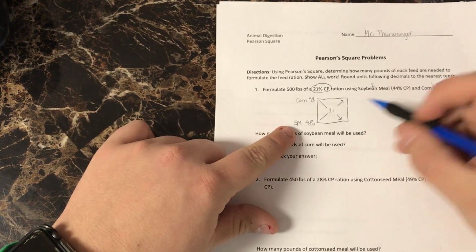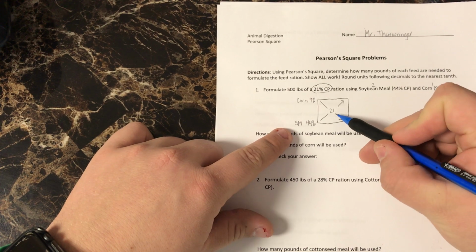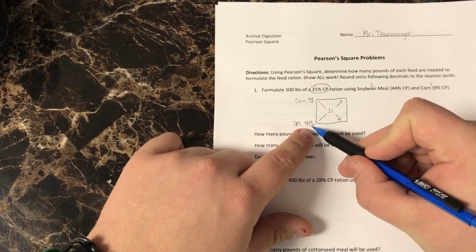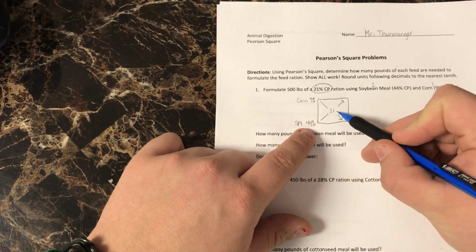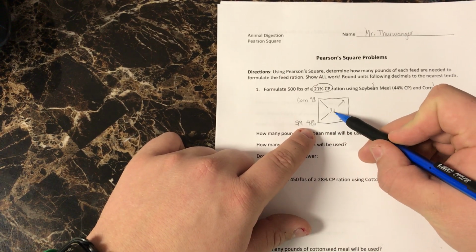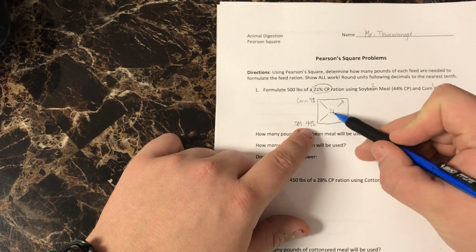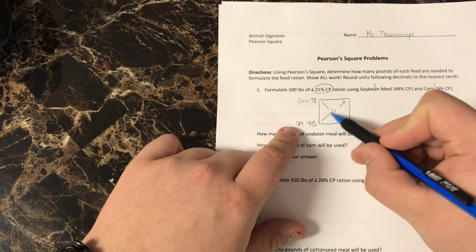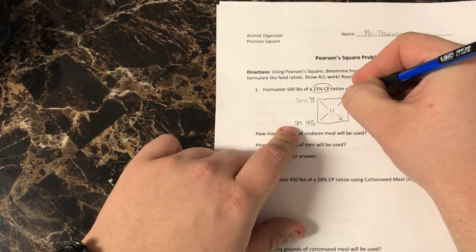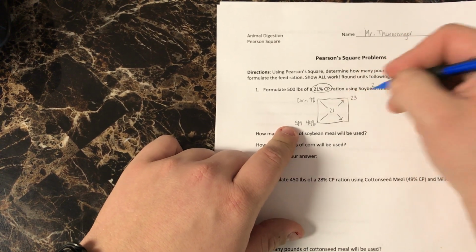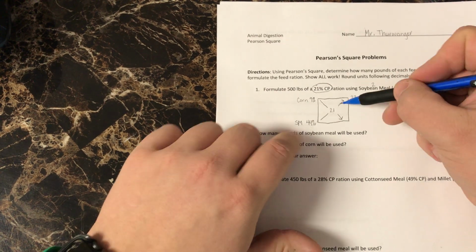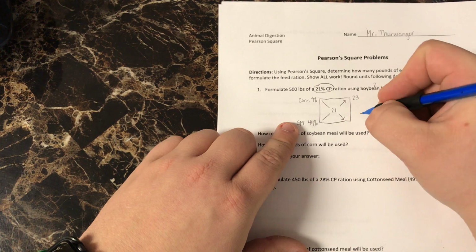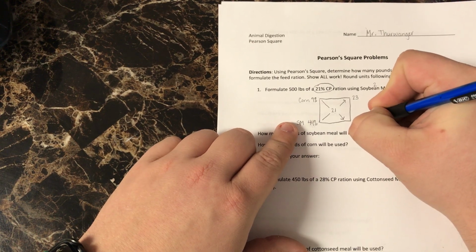So at this point, I'm going to follow my arrows across. I'm going to take 21 or take 44. In this case, you're always going to take the bigger number minus the smaller number. It does not always have to be this center box. So since 44 is the bigger number here, we're actually going to take 44 minus 21, which gives us 23. Okay? And we're going to take 21, the bigger number, minus 9 here, which will give us 12.